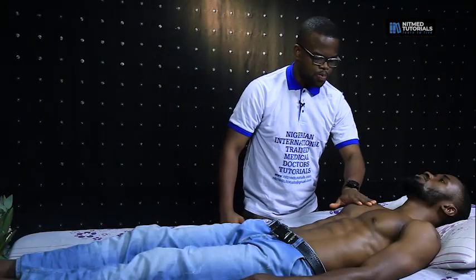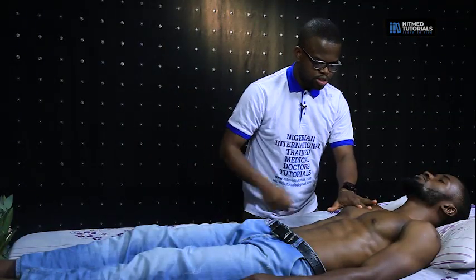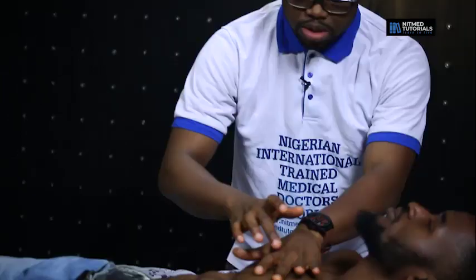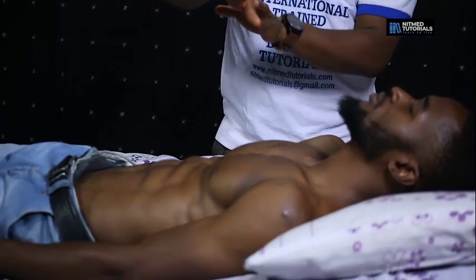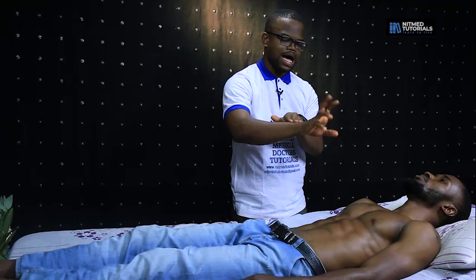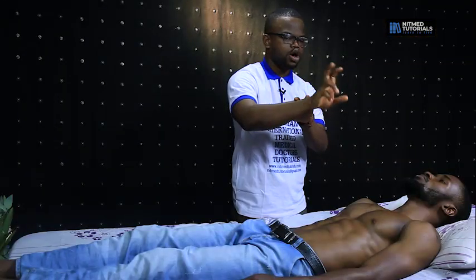So after that, we percuss. This is palpation done. We want to percuss, okay? And percussion is also over the 3 lung zones, all right? So we percuss. Remember, the movement for percussion is at the wrist, not at the elbow. Always remember that.